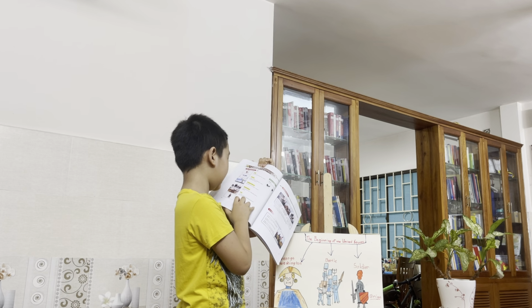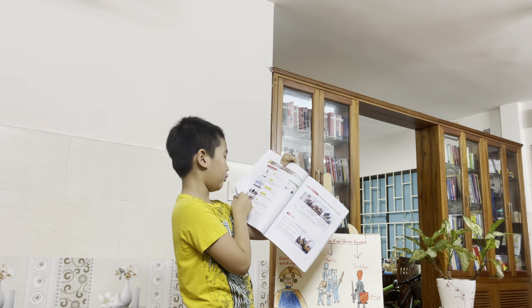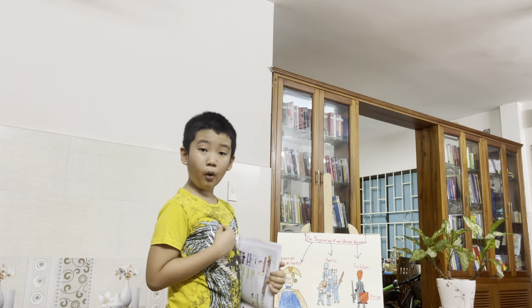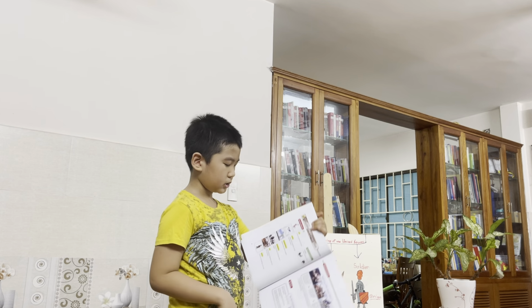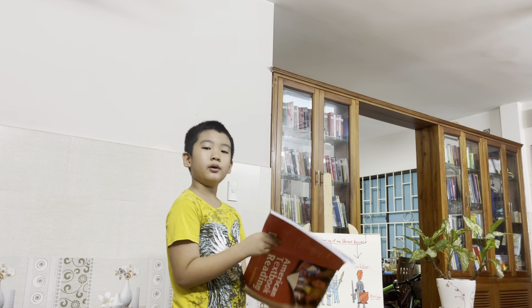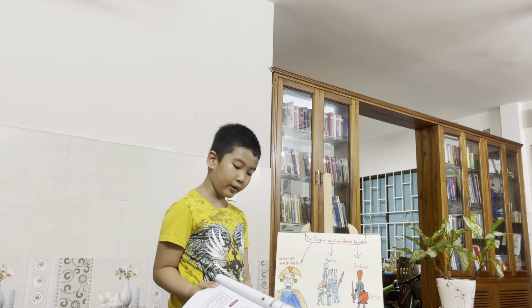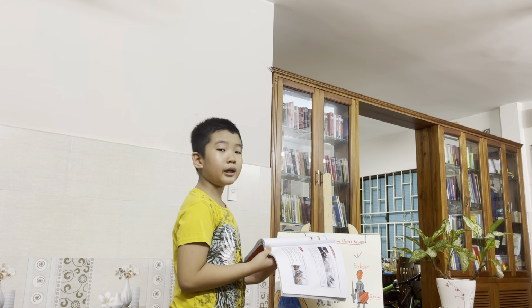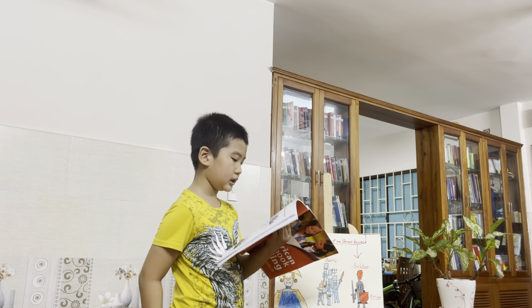There are some people that lose and some people that win. The ones that have the red uniforms are the British, or the English. What about the blue uniforms? The ones with the blue uniforms are the Americans of the United States.